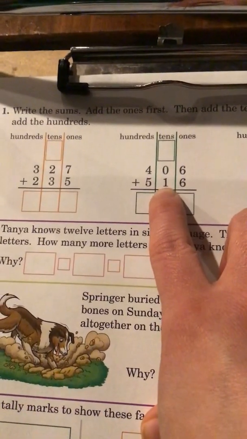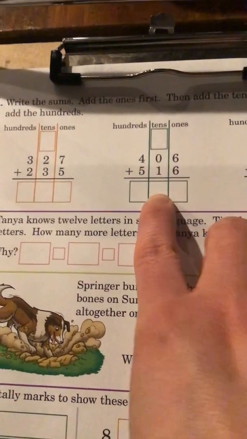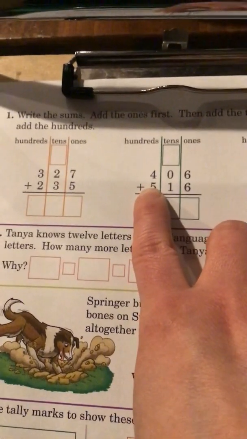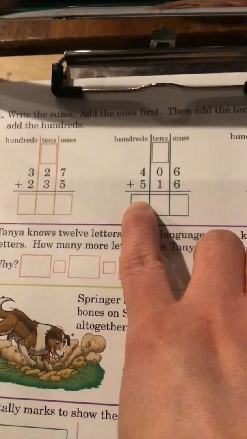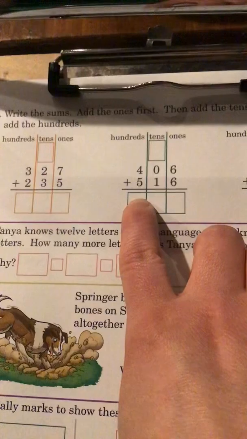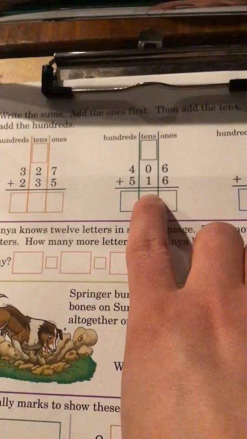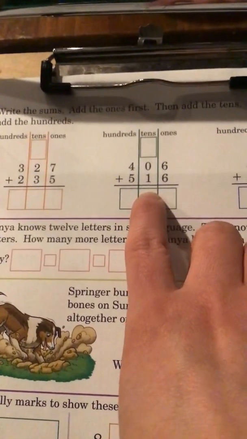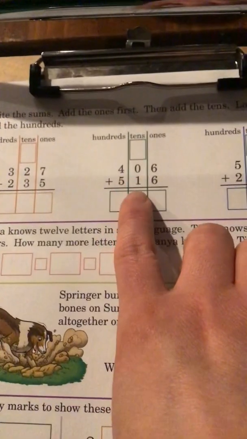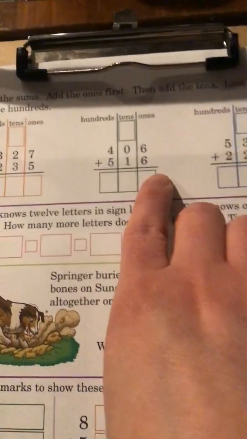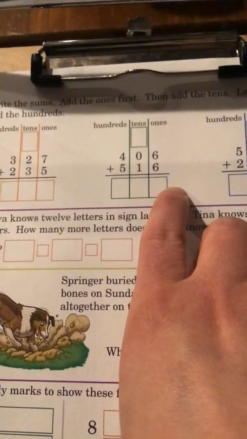Plus 1, 2. 4 plus 5, 9. 920, I'm doing it backwards, 922, yes, 922.